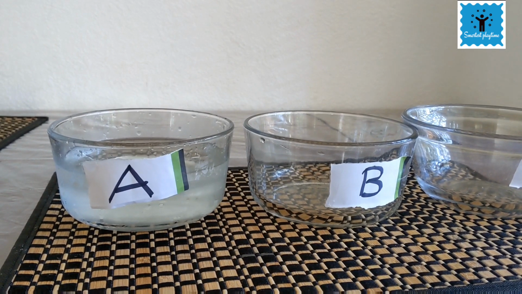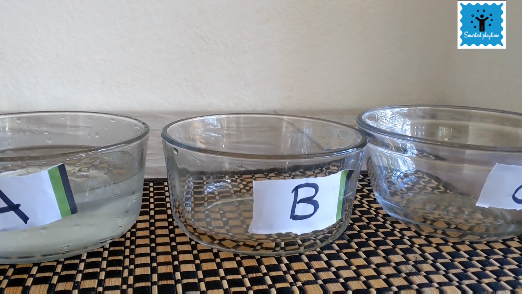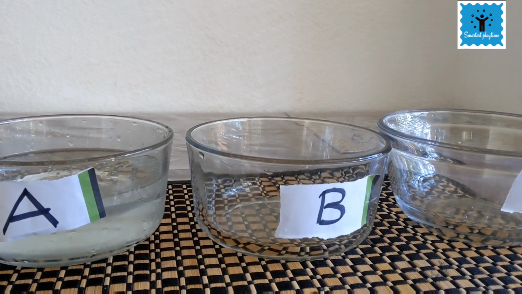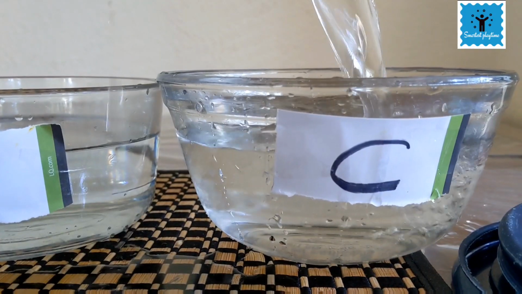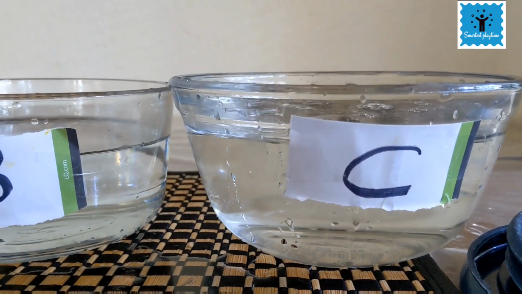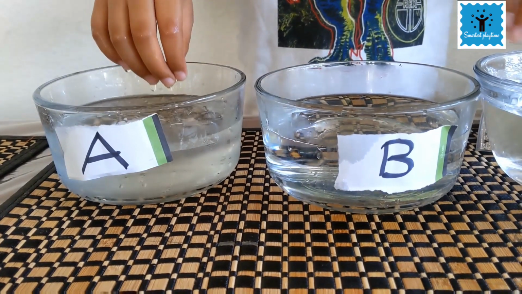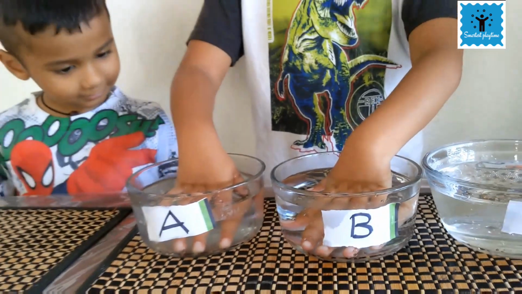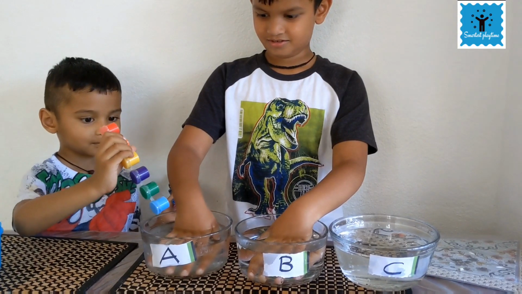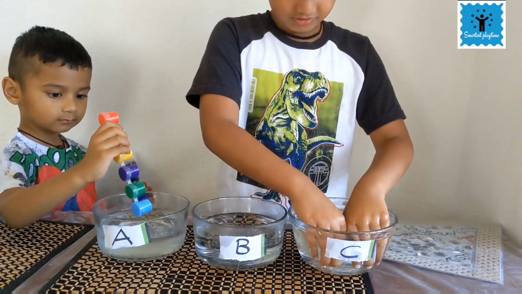Take 3 small containers and label them as A, B and C. Put cold water in container A, hot water in container B and mix hot and cold water in container C. Dip your right hand in container A and left hand in container B for 2 to 3 minutes. After that, simultaneously dip both the hands in container C.